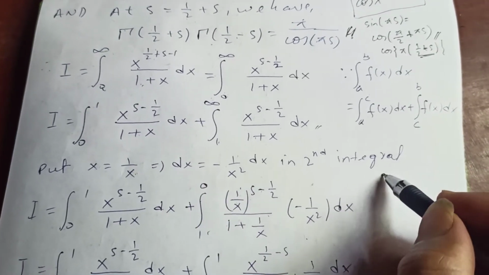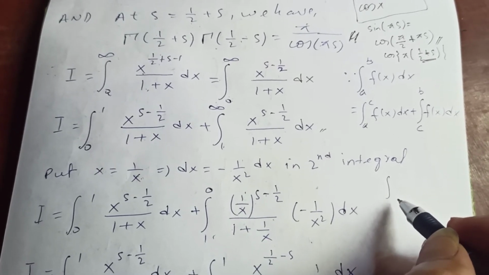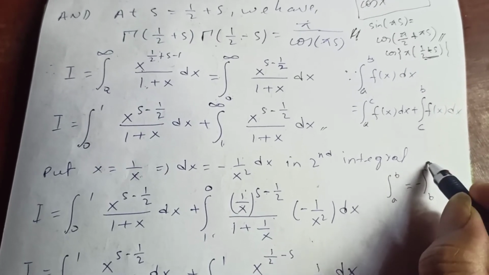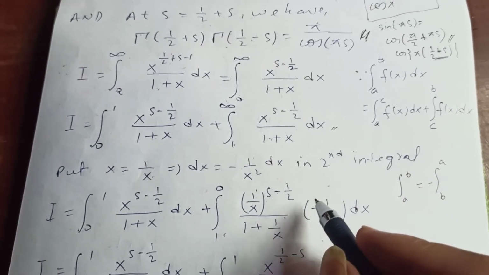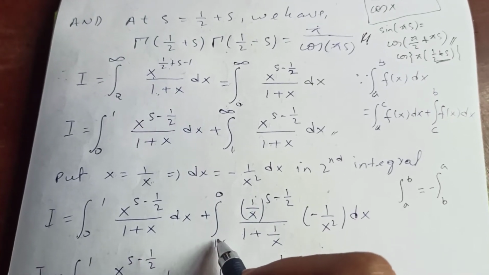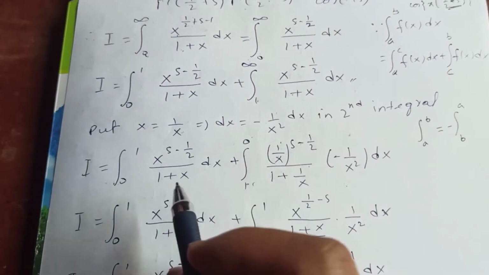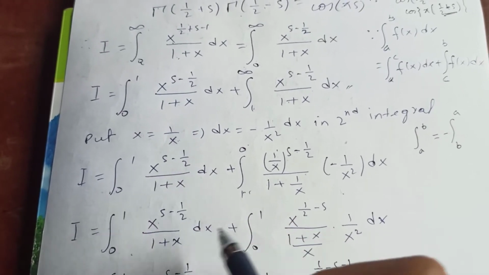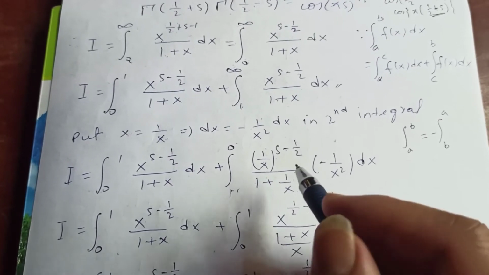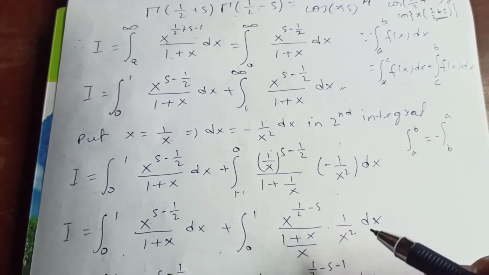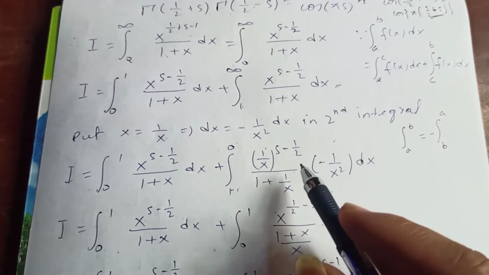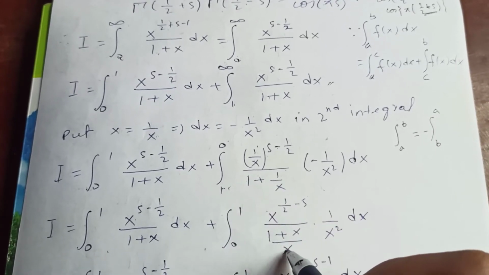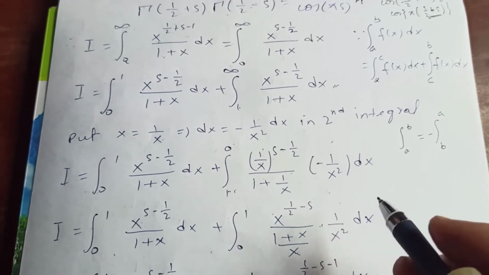Again, the integral from a to b is the same as negative the integral from b to a, so because of this negative we can swap the lower and upper limits. Then I is equal to the integral from 0 to 1 of x^(s - 1/2) over 1 plus x dx, the same as before, plus the integral from 0 to 1 of x^(1/2 - s) over 1 plus x over x, times 1 over x squared dx.